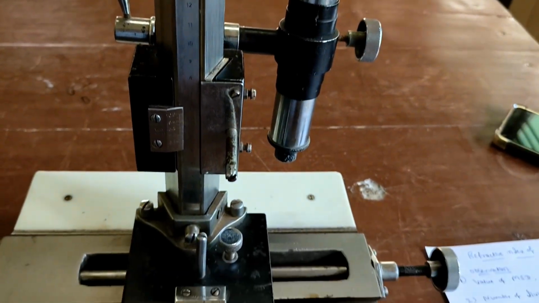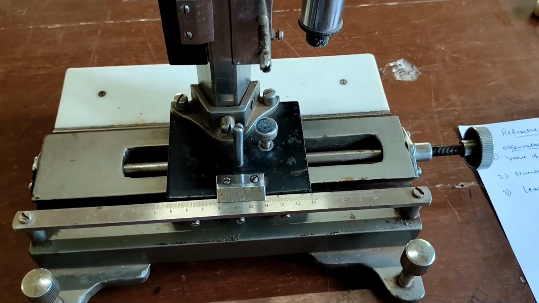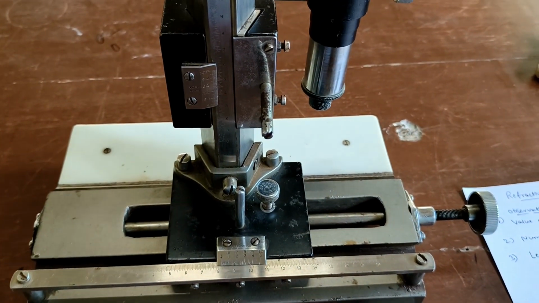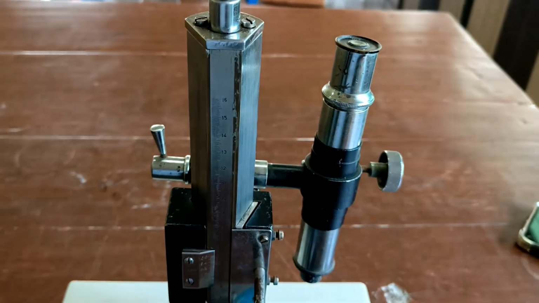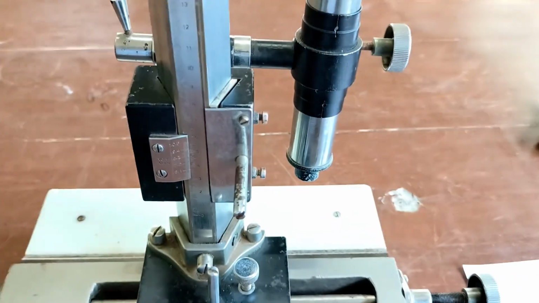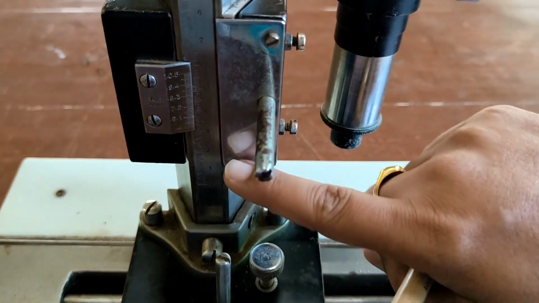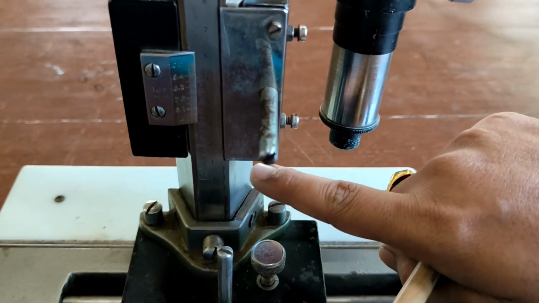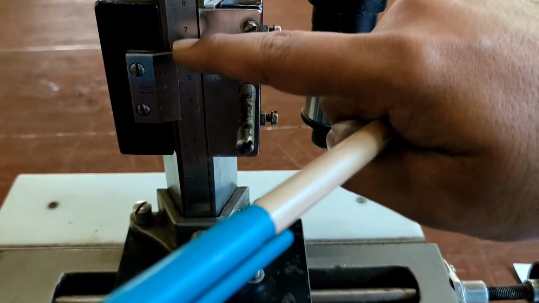Before operating this instrument, we have to find the least count. This is the main scale, in which we have the readings. Those are known as main scale readings, called MSD. These are the main scale readings. And this is the CVD, coinciding vernier divisions.